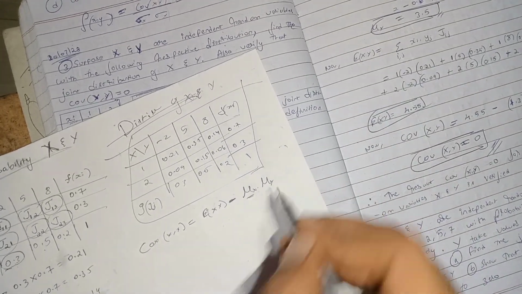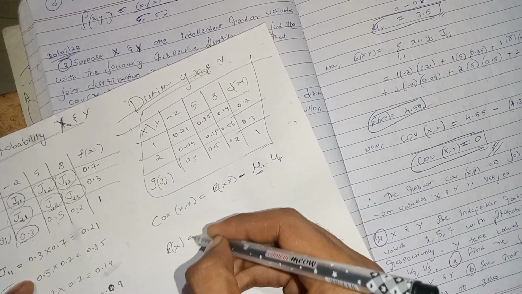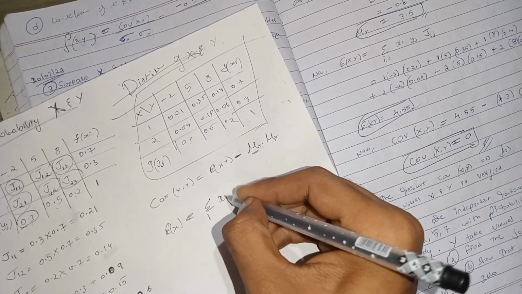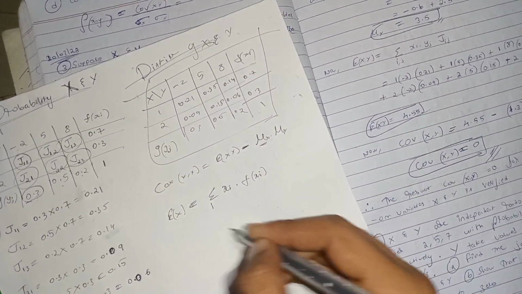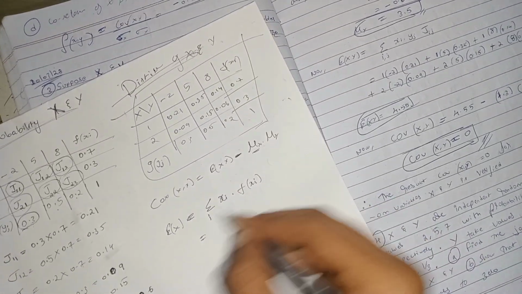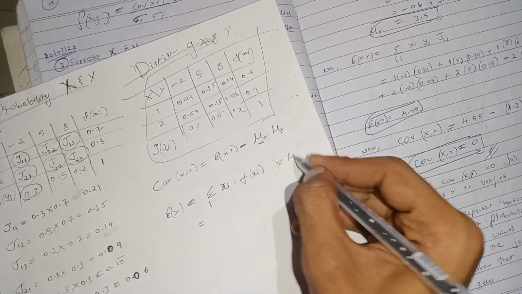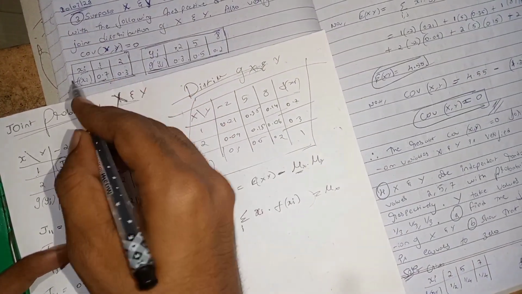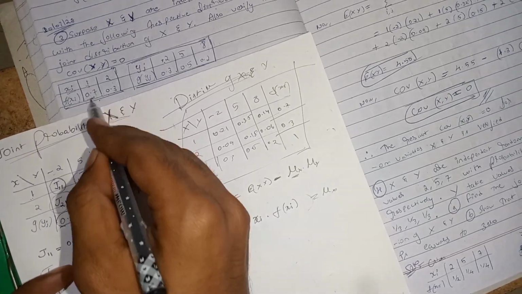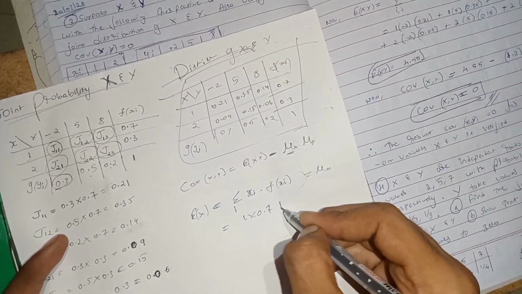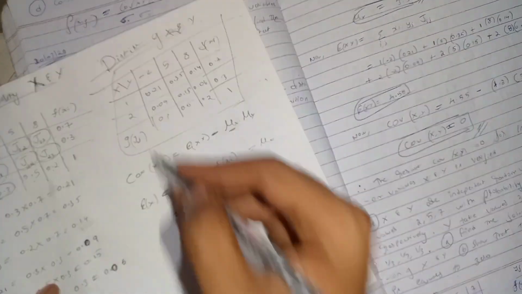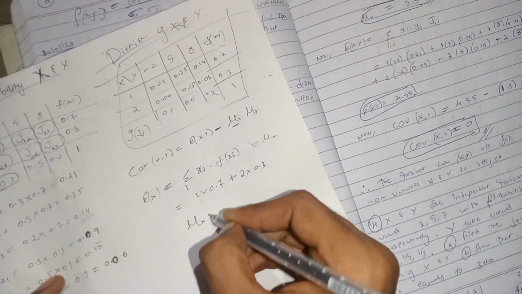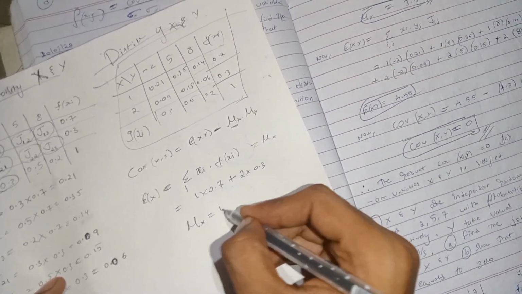Mu x is nothing but E of x, which can be found as summation xi into f of xi, using the distribution table of x: 1 into 0.7 plus 2 into 0.3. So your mu x value will be 1.3.